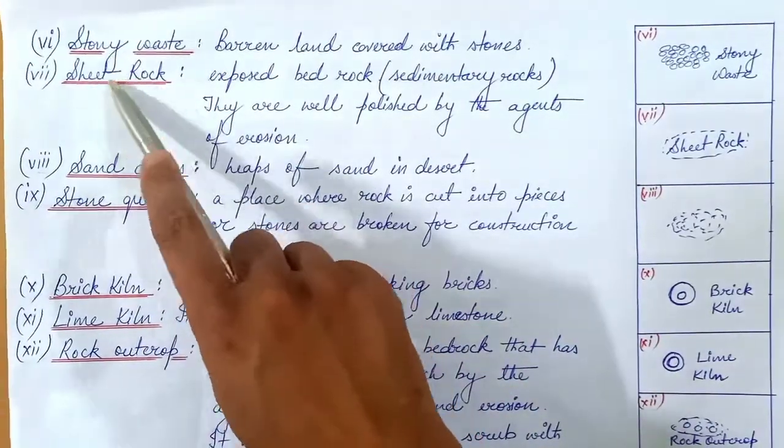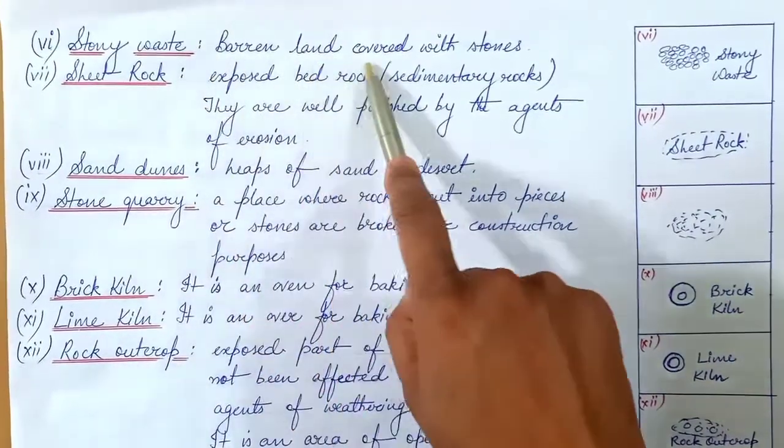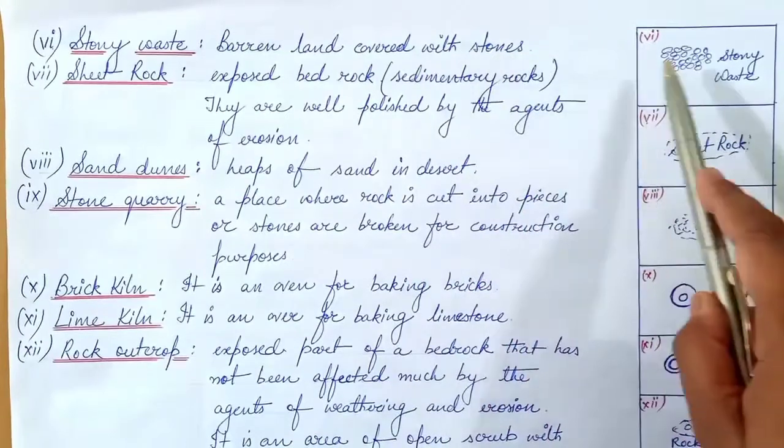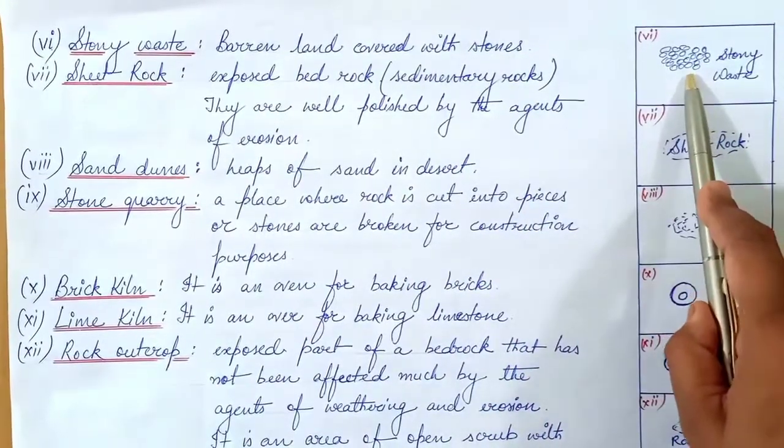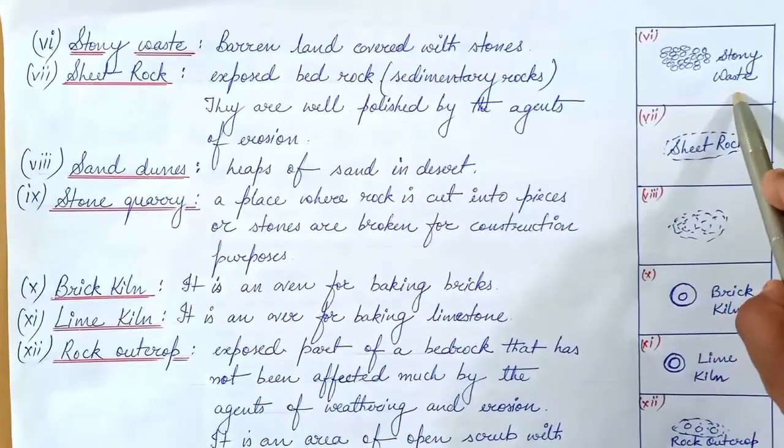Next in the list is stony waste. Stony waste refers to the barren land covered with stones, and it is indicated like this in a topographical map, and stony waste is mentioned next to it.